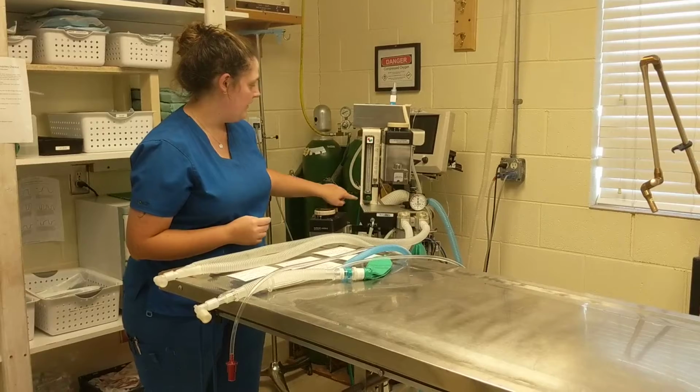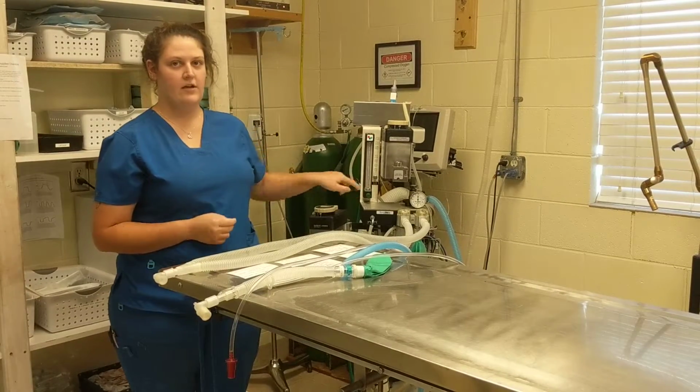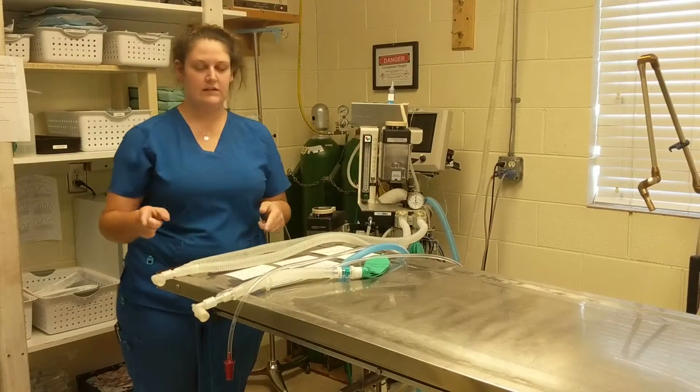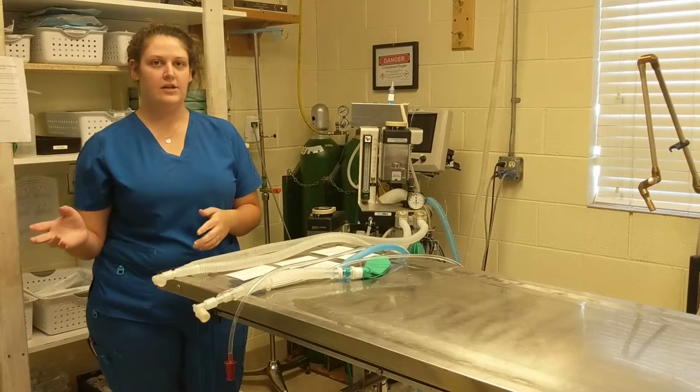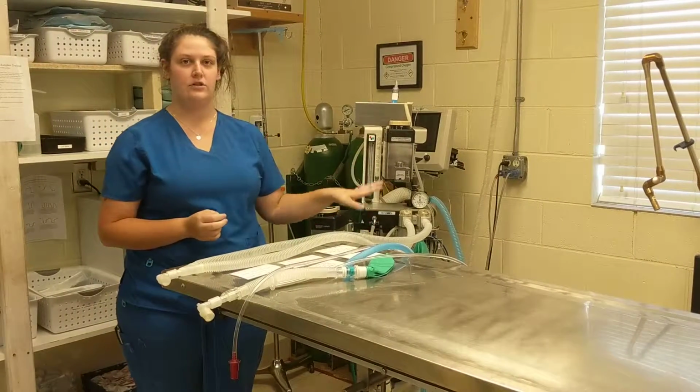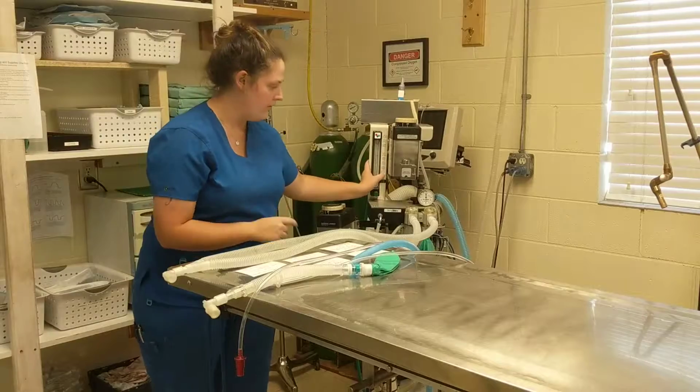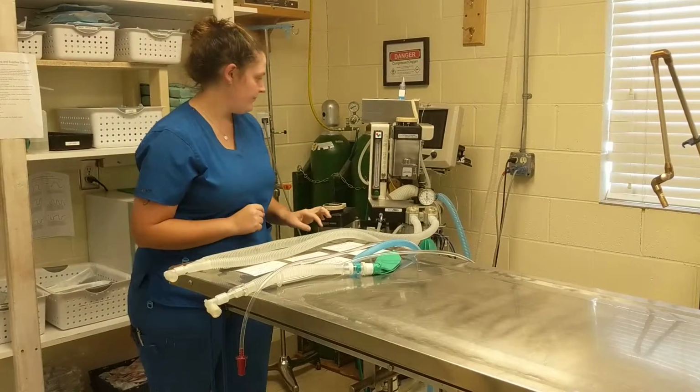Next we see this flow meter goes into our flush valve. This flush valve flushes through the system and lets us go in between each patient and get rid of excess drug and oxygen from the previous patient, like so. It goes out this line.